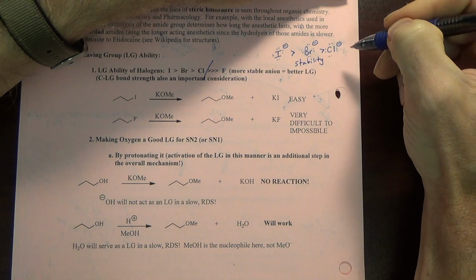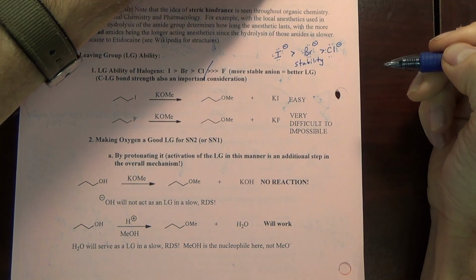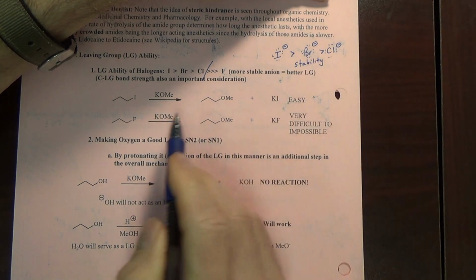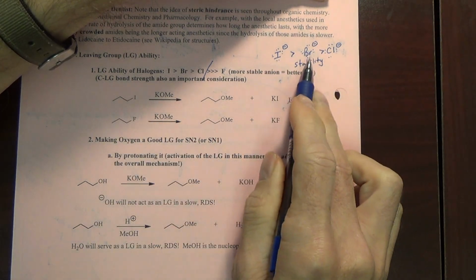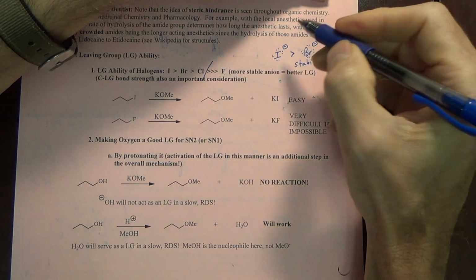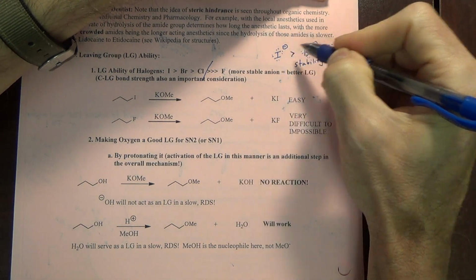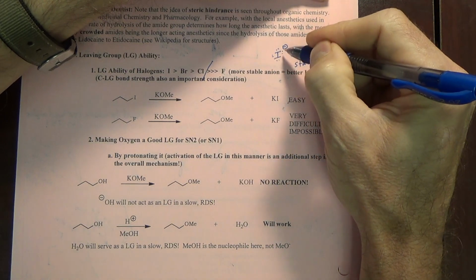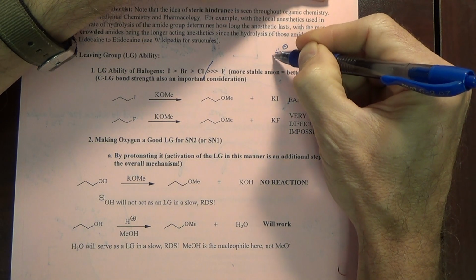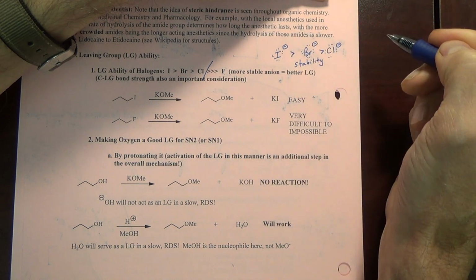And of course, Cl minus is more stable than F minus. But the leaving group trend is largely based on this. By the way, I minus, if you remember, is more stable because it's larger, and the negative charge is dispersed over a larger volume here.